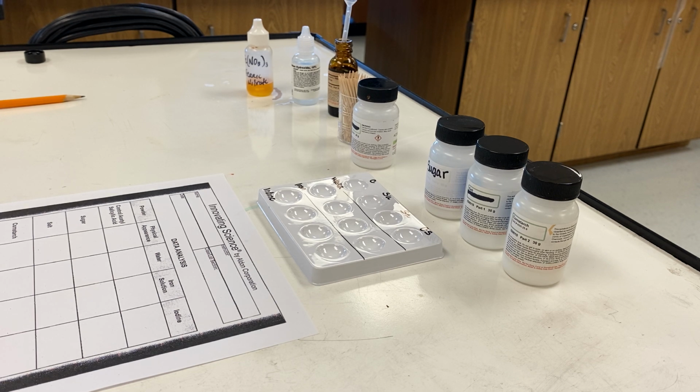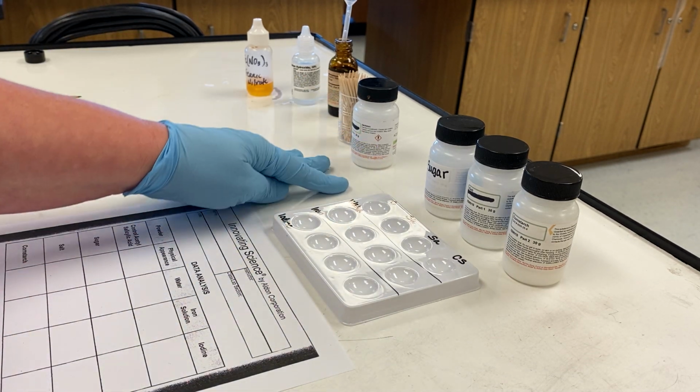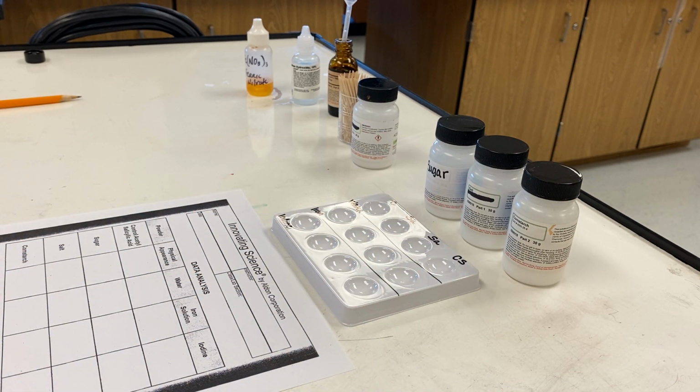We saw that when we did the starch iodine test for saliva on the samples of cloth during the presumptive lab that we did to test for blood and saliva. So here we go. The first step is we're going to fill each one of the wells with samples of the control, the sugar, the salt, and the cornstarch.